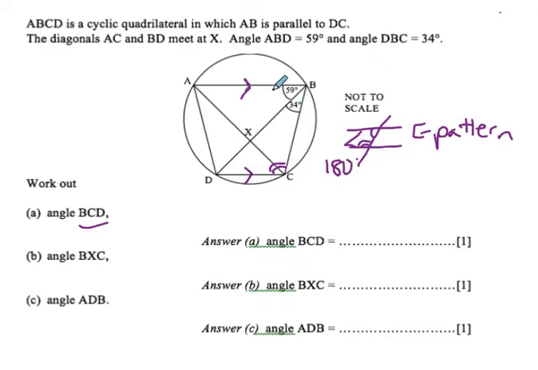So that means that this and this angle will make a total of 180. So go ahead and type in 59 plus 34, and then subtract that from 180, and you will get this to be 87 degrees. Okay. Moving on to the next part.